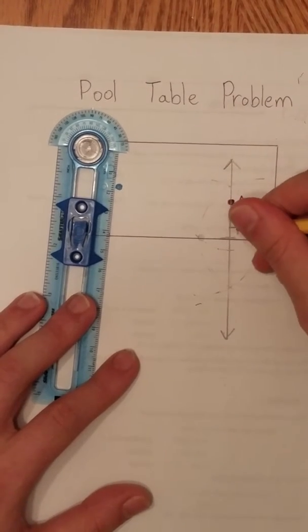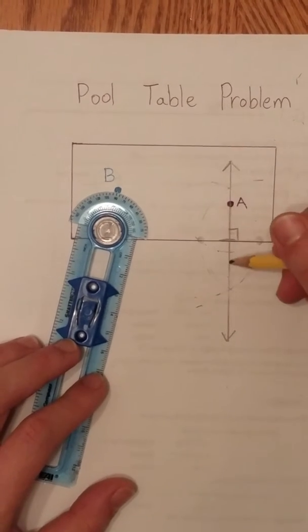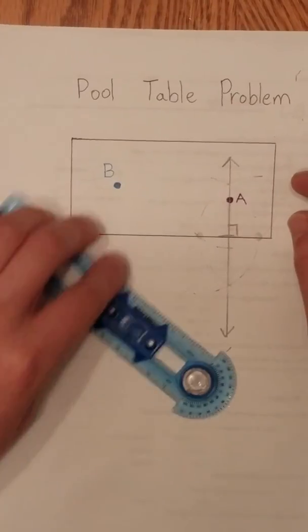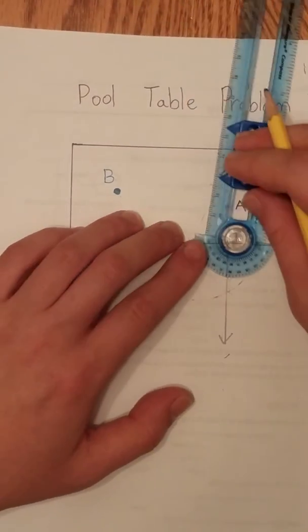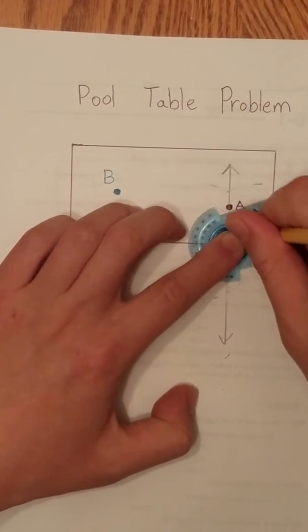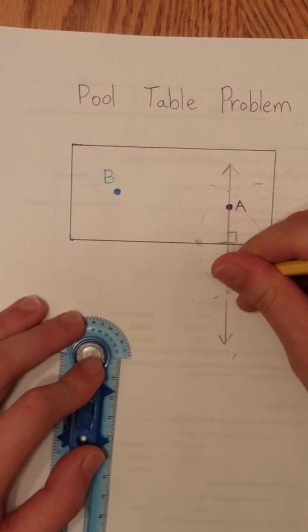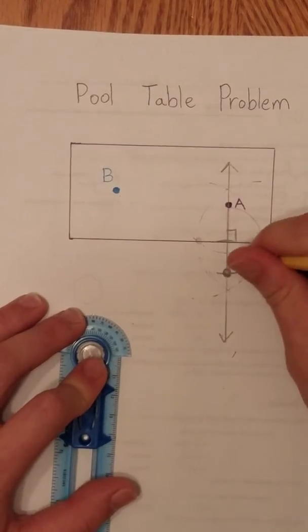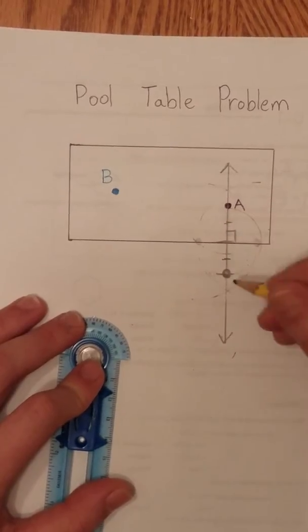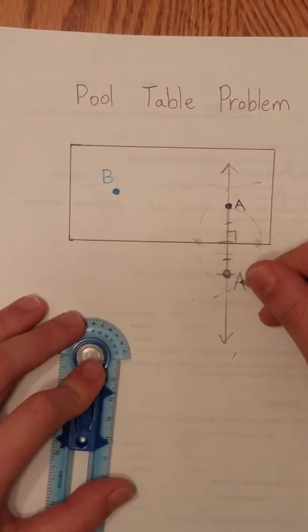So, I know that the reflection of point A on the other side will have to be equidistant to the line of reflection as point A is right now. So what I'm going to do is capture that distance, and then draw an arc around. So that now that I'm here, I know that this distance is congruent to this distance, so that this is the reflection of point A, and we can call this A prime for now.